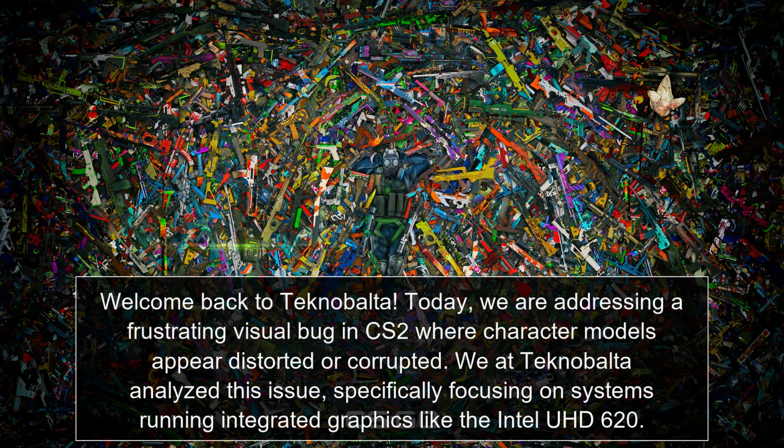Welcome back to Teknobalta. Today, we are addressing a frustrating visual bug in CS2 where character models appear distorted or corrupted after a period of gameplay. We at Teknobalta analyze this issue, specifically focusing on systems running integrated graphics like the Intel UHD 620.